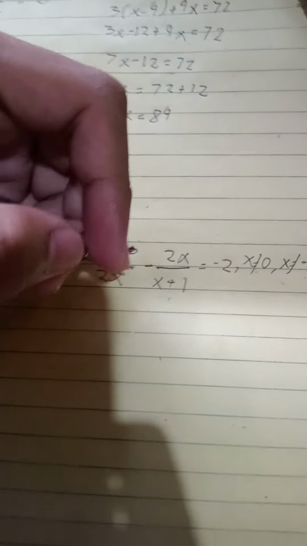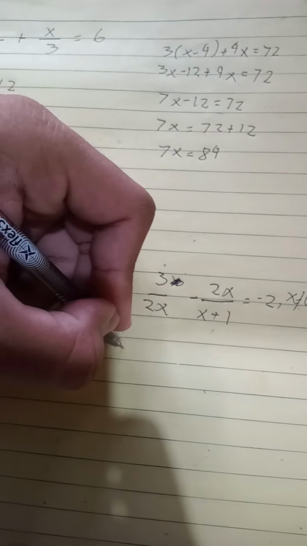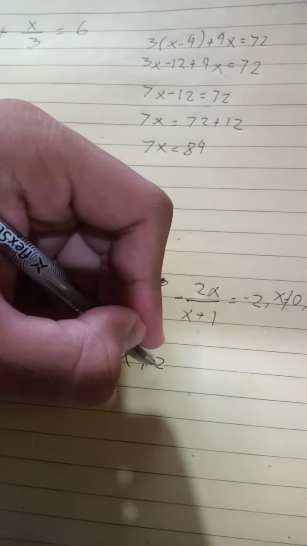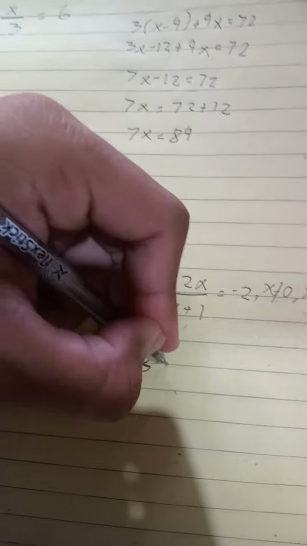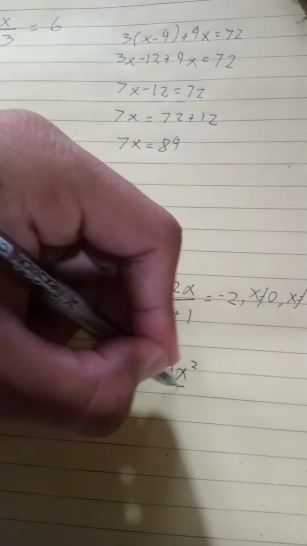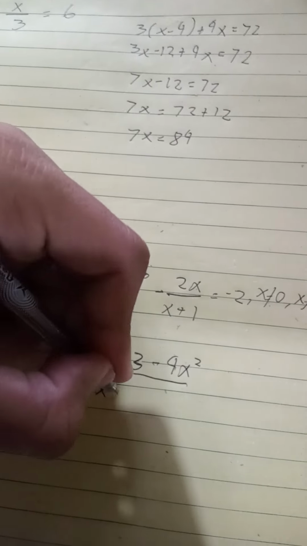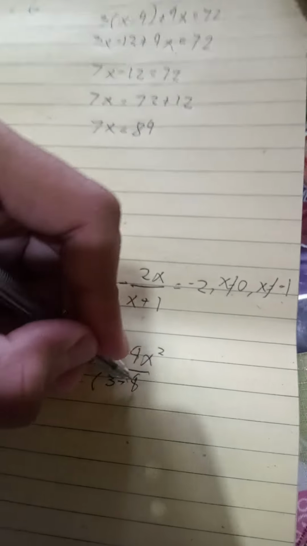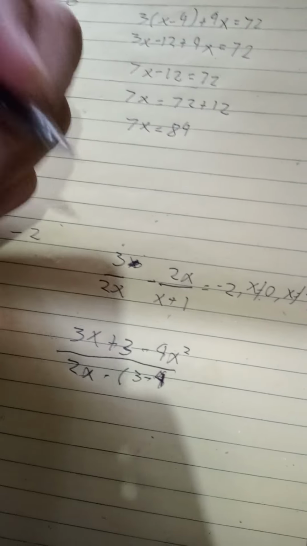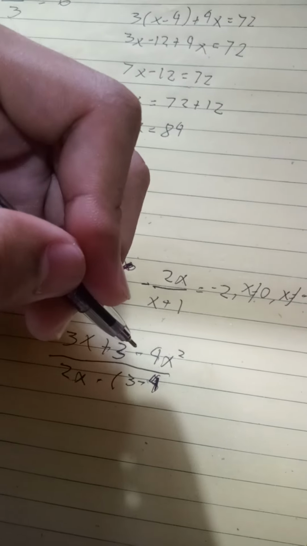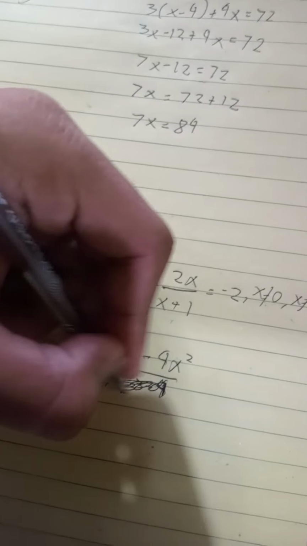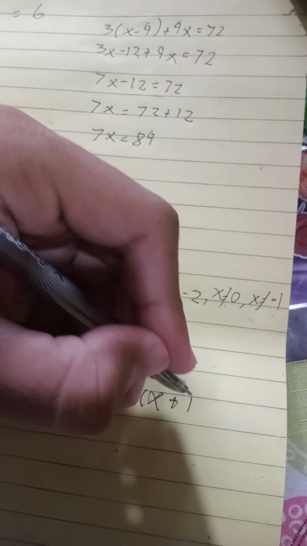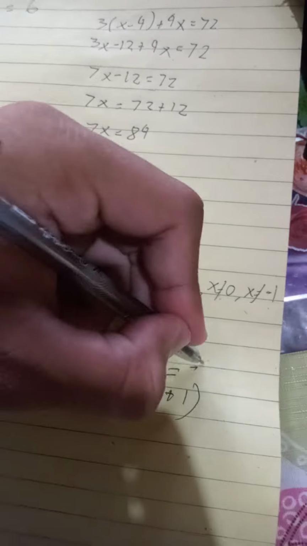So we must do here, 3 times x plus 1 minus 2x times x plus 2 over x plus 2 times x plus 1 equals negative 2.